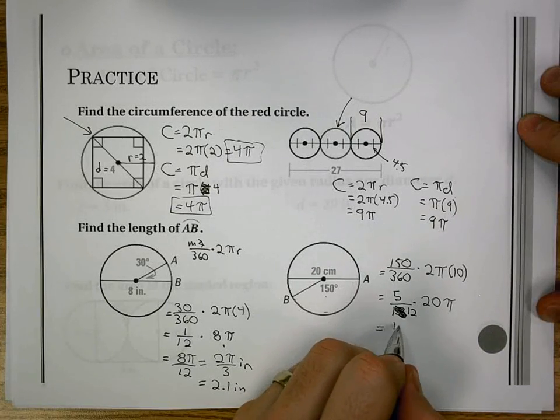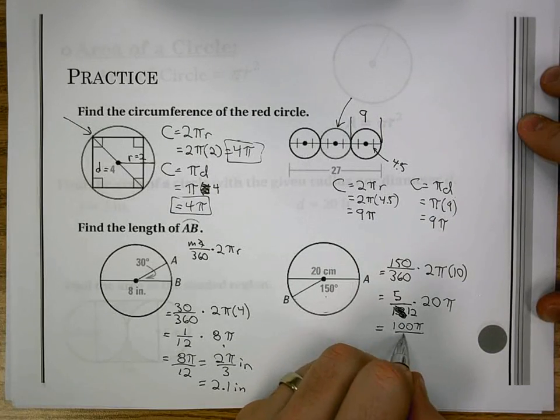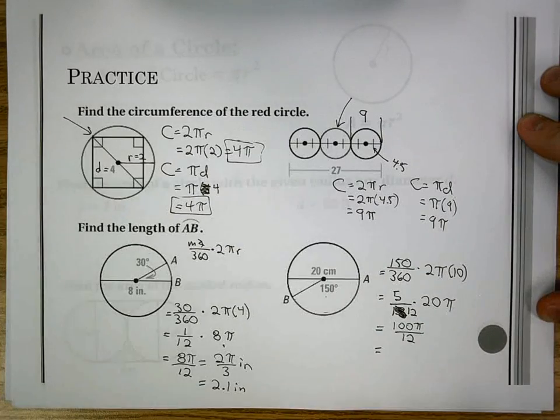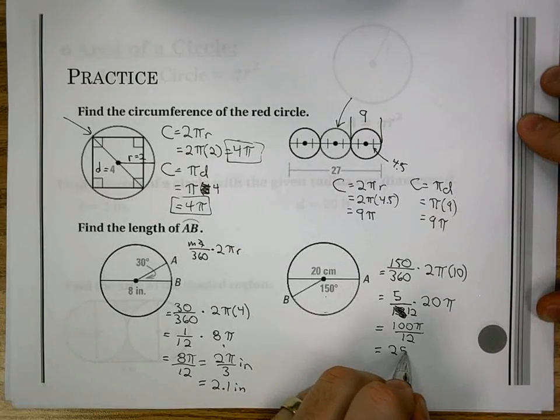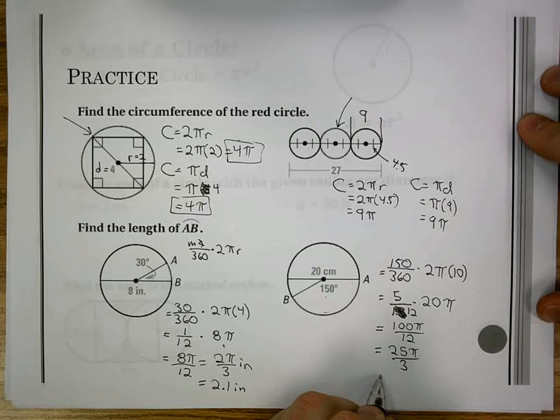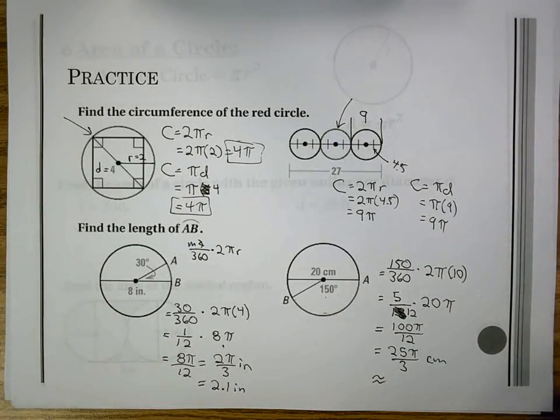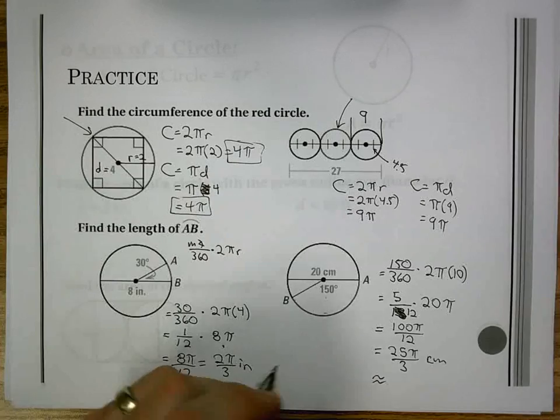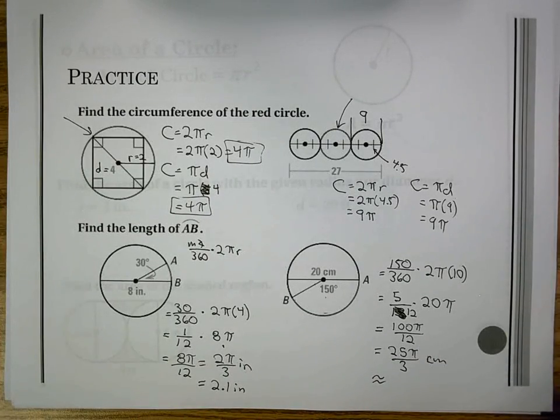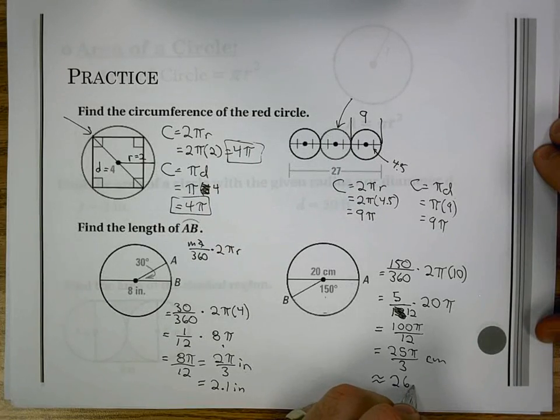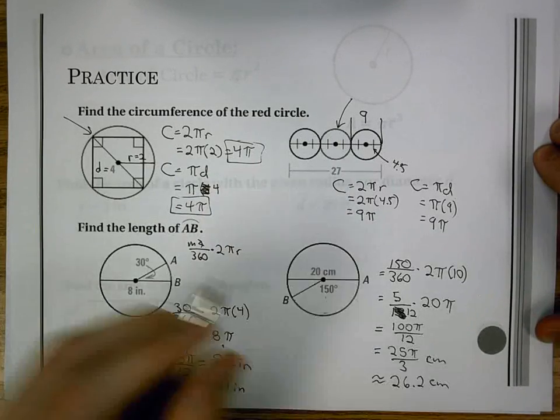5 times 20 gives us 100 pi over 12, which I can divide both of those by 4 and get 25 pi over 3, which is our answer in terms of pi. Not simplify, try again, we can approximate that. And we get about 26.2 centimeters.